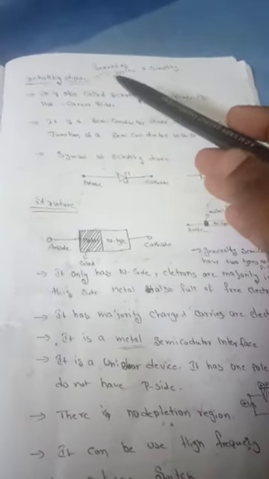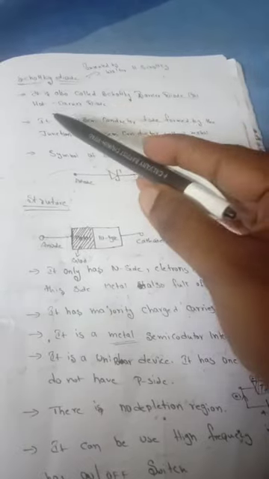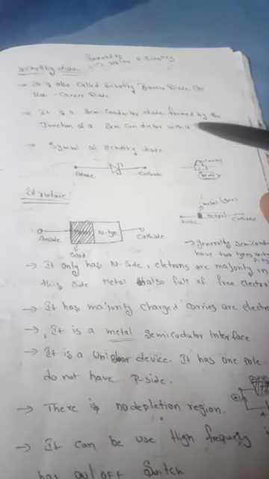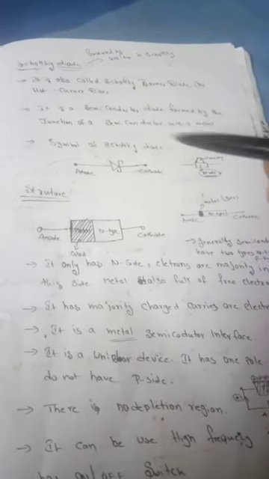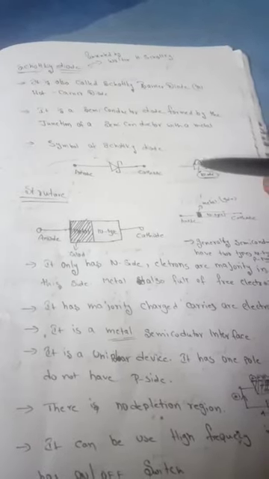The Schottky diode was invented by Walter H. Schottky. That's why it is called a Schottky diode, and it is also called a Schottky barrier diode, and also a hot carrier diode. Why it is called a hot carrier diode, we'll discuss later. It is a semiconductor diode formed by the junction of a semiconductor with a material.